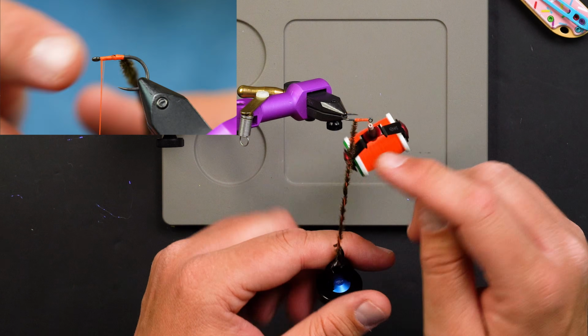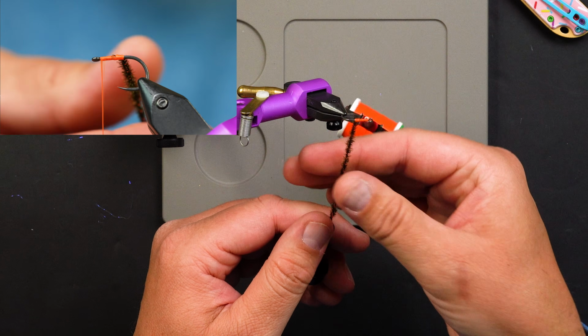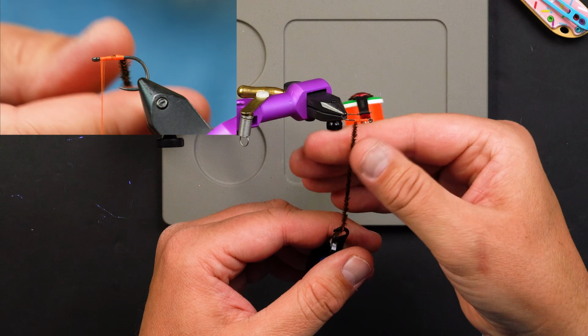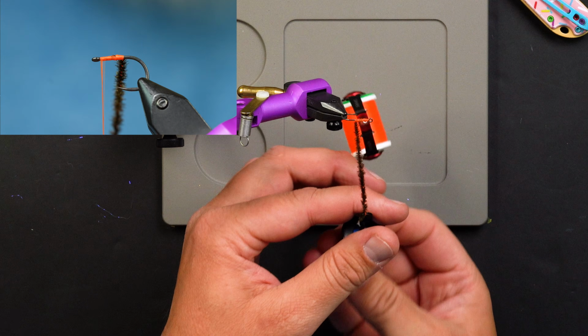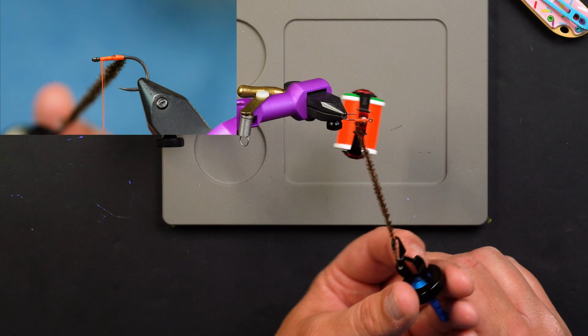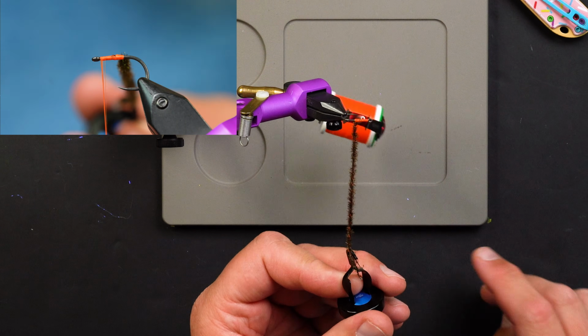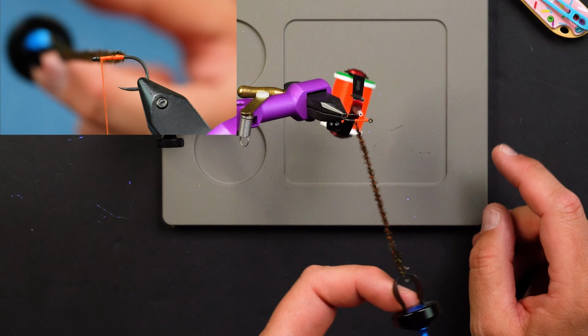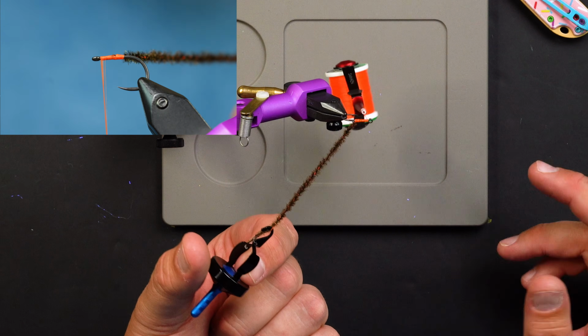As you can see, this top section wants to twist a lot more than the bottom section. So we can just come in here with our fingers and loosen it up and tighten as we see fit. Don't over twist it because it will break. But now we're looking at a pretty dang good cord of peacock herl. You can still see some of the orange thread through it, but that's just because I used orange thread.